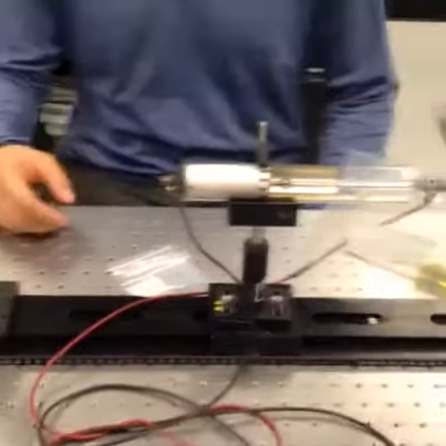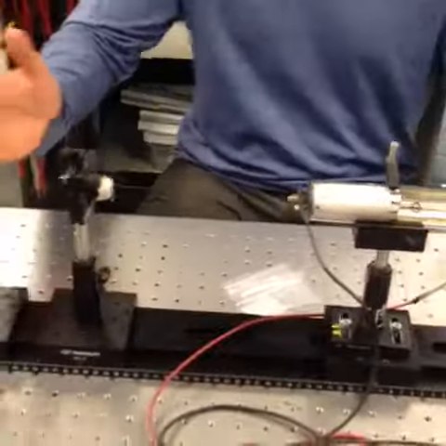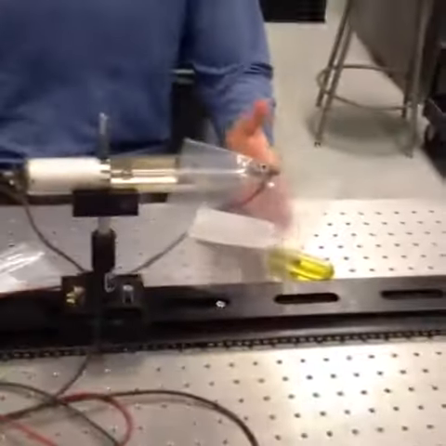The laser is characterized by a pumping mechanism, gain medium, and a cavity. The cavity we actually made using this mirror with a slight curvature and with this mirror back here.